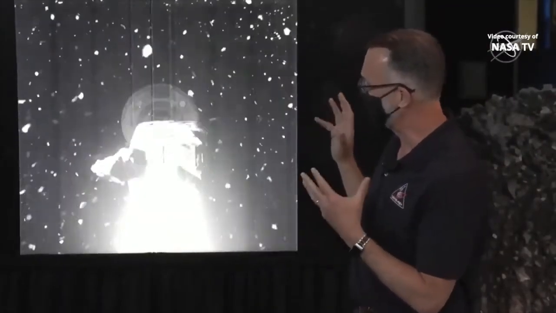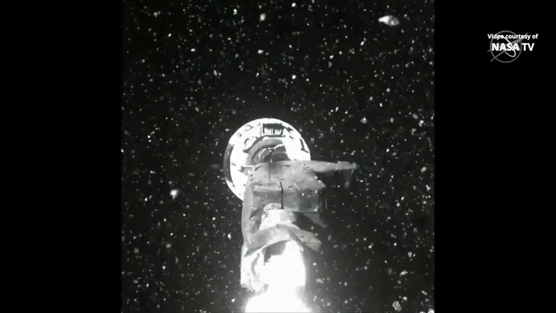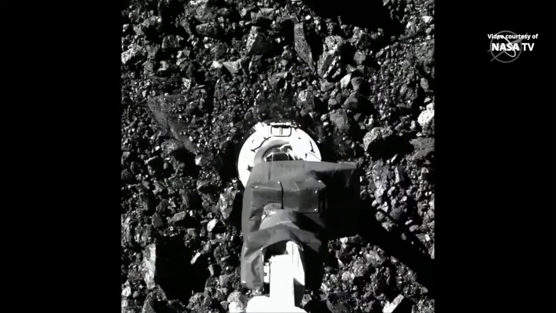You can see that particles are flying all over the place. We really did kind of make a mess on the surface of this asteroid, but it's a good mess. It's the kind of mess we were hoping for. Lots of material has been mobilized, giving us additional confidence that we actually pushed material up into the sampler head.